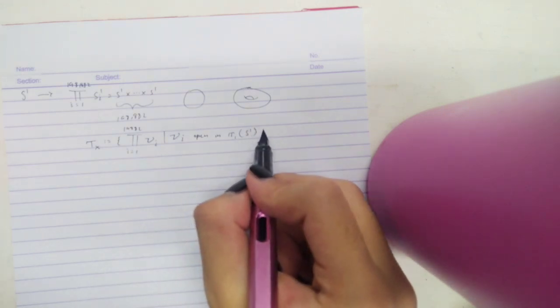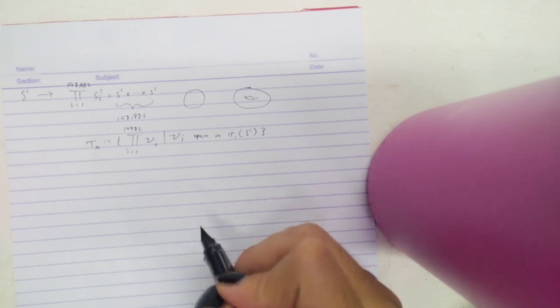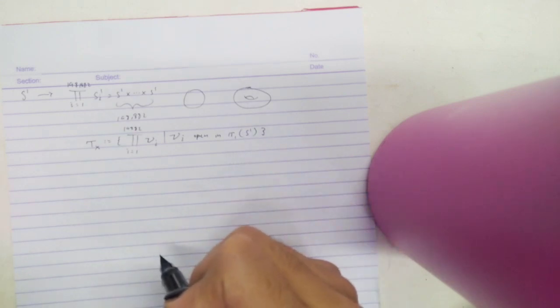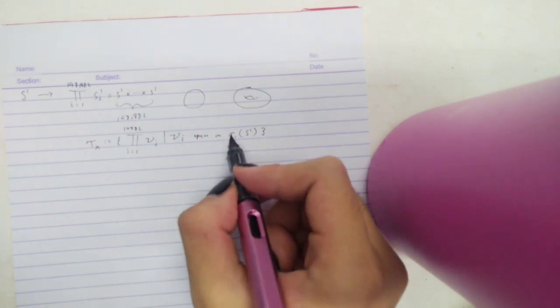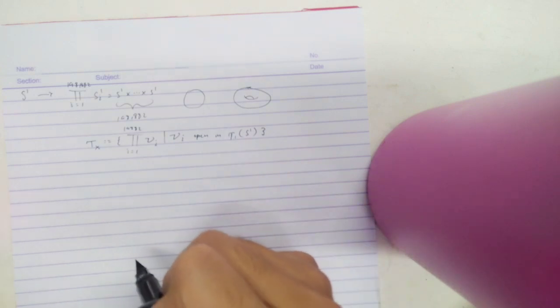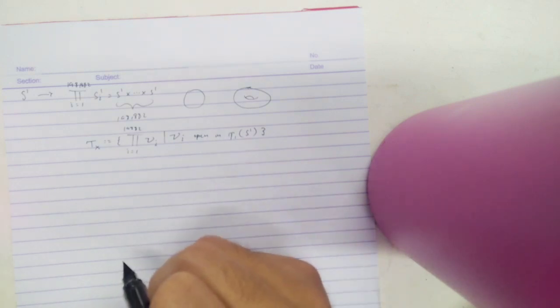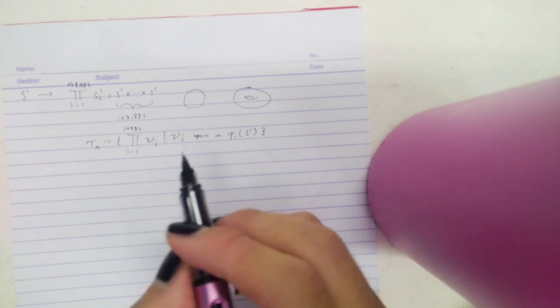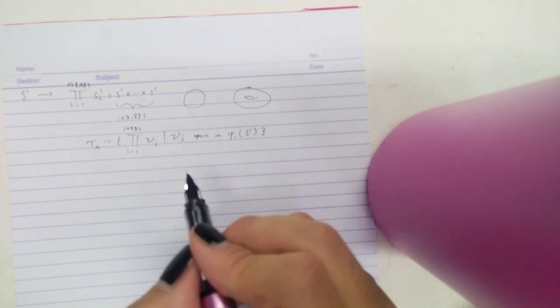We are assuming, of course, that the topology of S1 is the Euclidean topology, or the usual indiscrete topology, not the discrete topology, because the discrete topology is not good and will not give you as much flavor as your indiscrete topology.